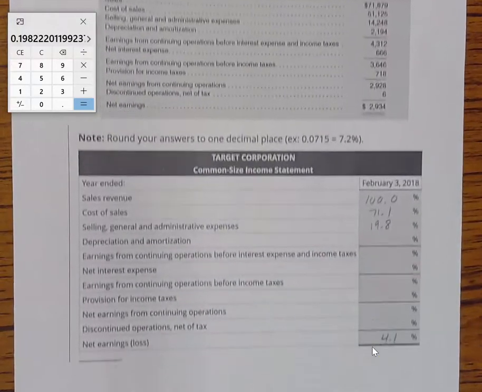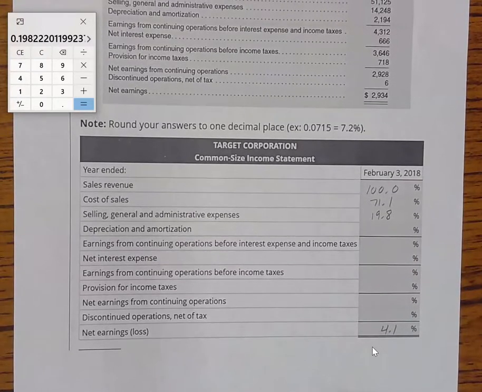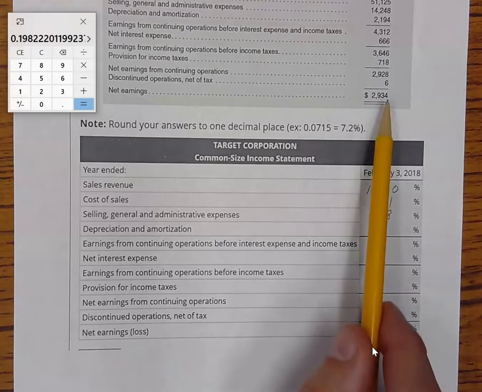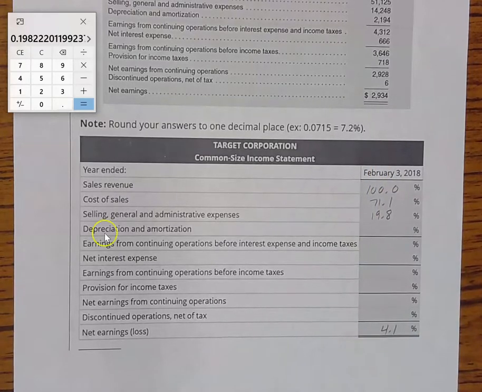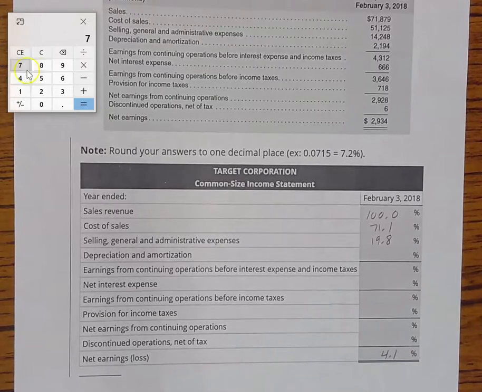The only other number that I calculated was net earnings or loss, and so to get that, we're going to need this figure right here of 2934, and divide that by the same, let's see here, what was it? Now let me pull it back down so you can see it. Divide by 71,879. In other words, it's always going to be sales. Always going to be this figure. And we come up with, rounded, 4.1% right here. Okay, so now you have an idea how to do that.